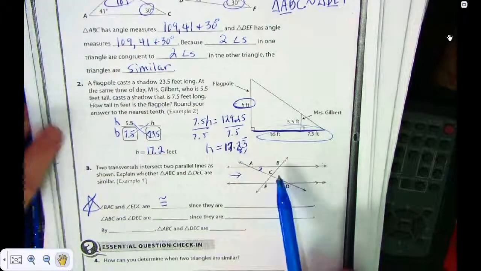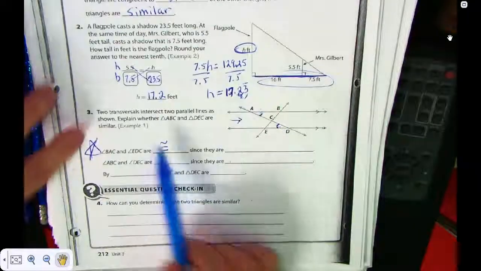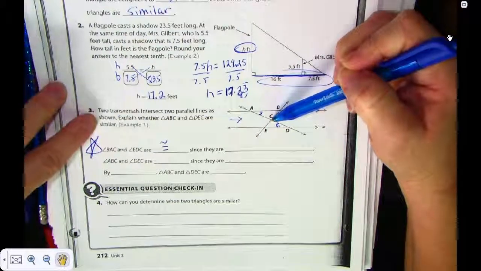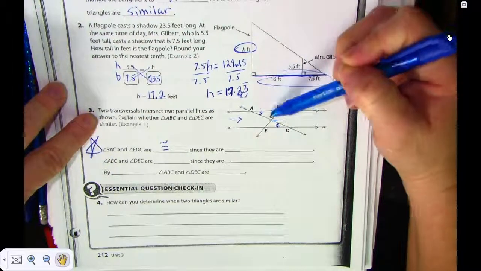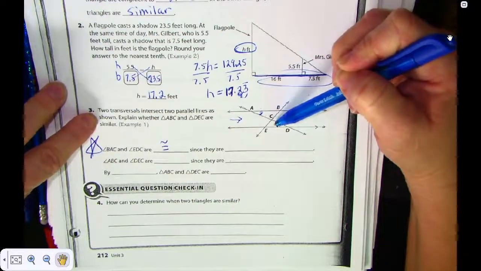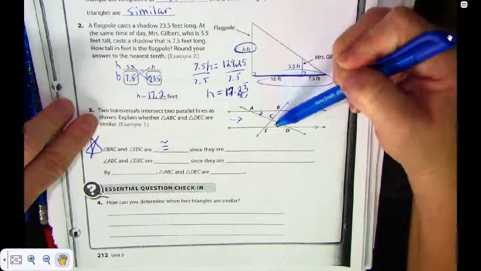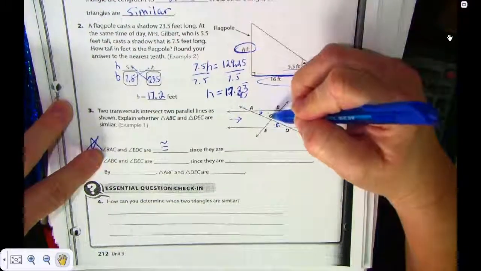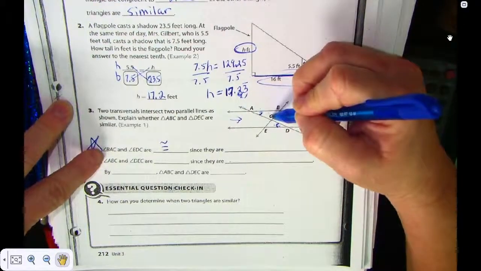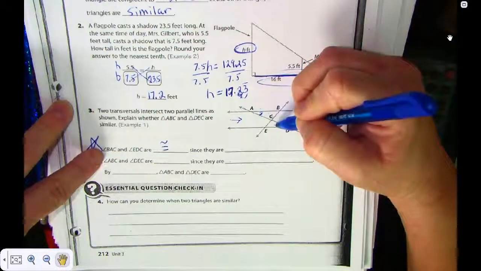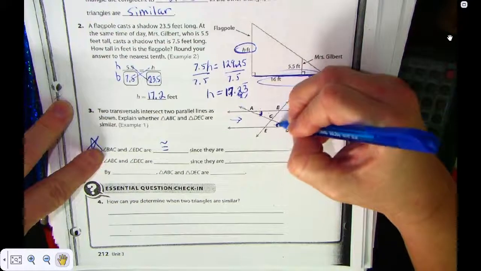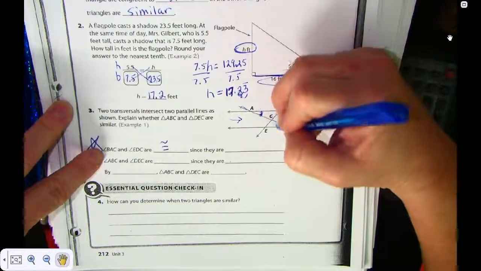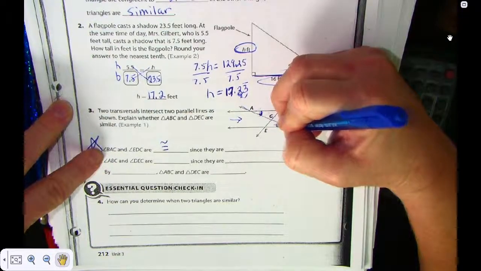Now look at the two parallel lines. There's two transversals that intersect. What we're trying to find out is if the two triangles are similar. We're trying to prove it. One thing we proved, and this is where we were when the bell rang, is that BAC is congruent to EDC. We're looking at this transversal. How do we know these two angles are congruent?